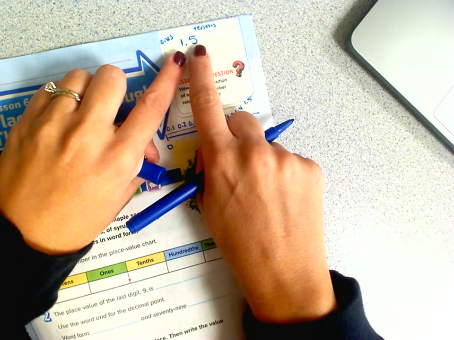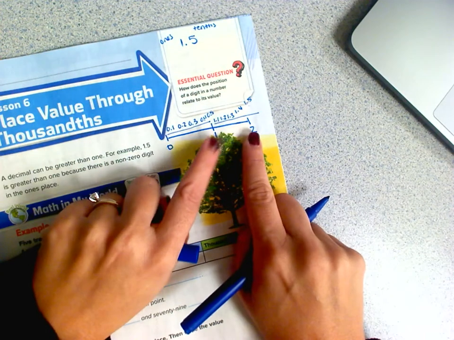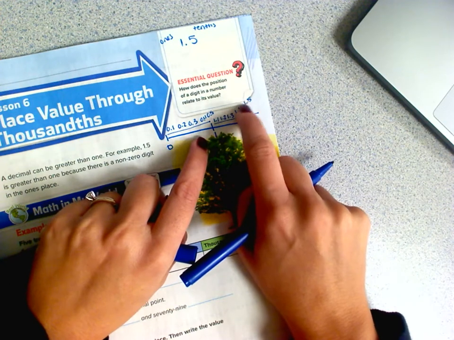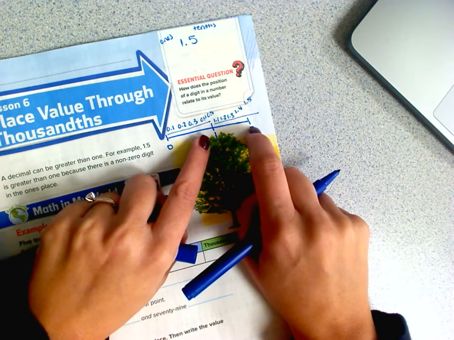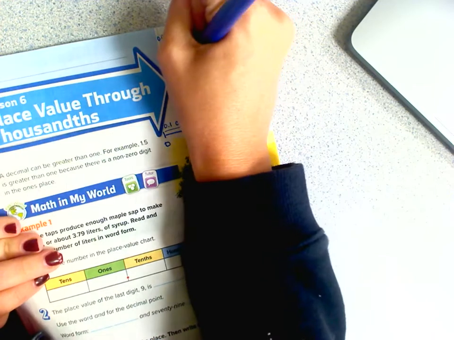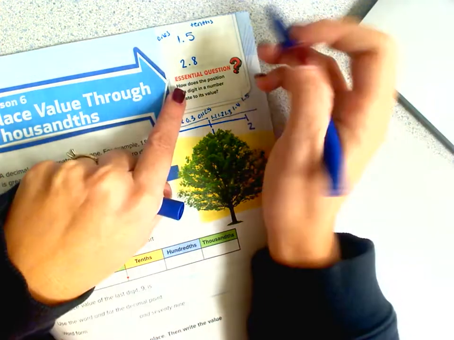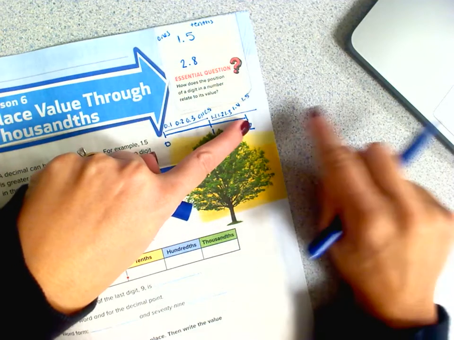So 1.5 is 1 and 5/10. That falls between 1 and 2. So on my messy, sloppy number line here, I've got 1.5 between 1 and 2. If I have 2 and 8/10, or 2.8, that's going to be between 2 and 3.